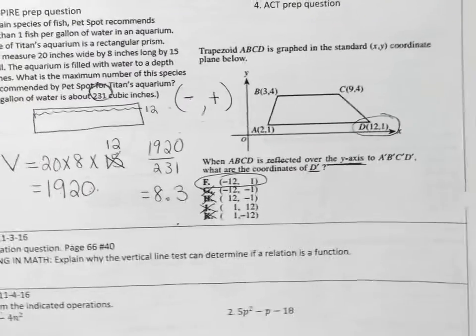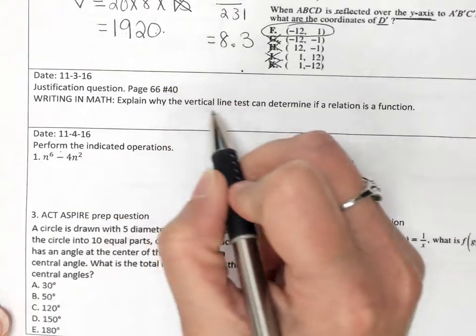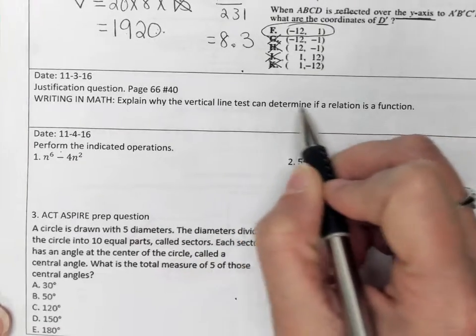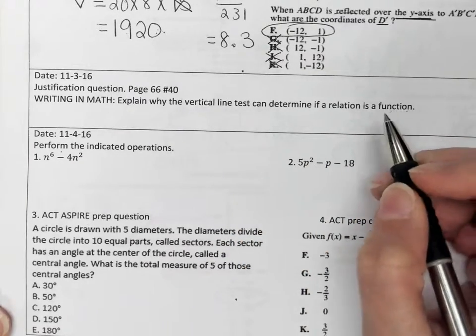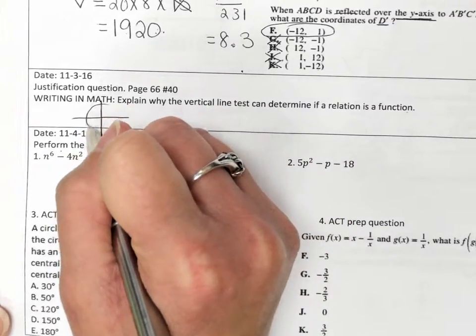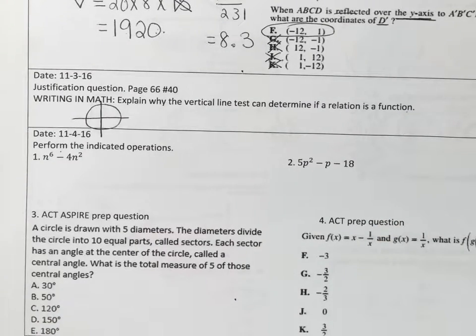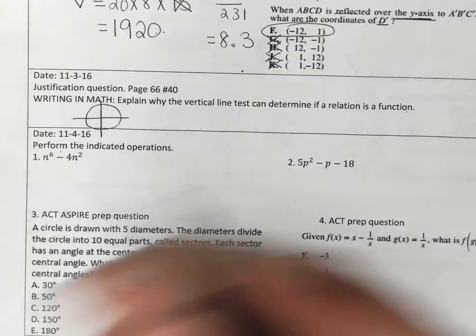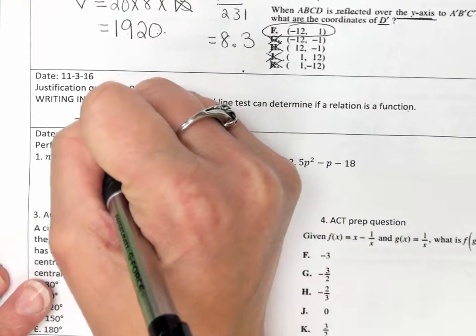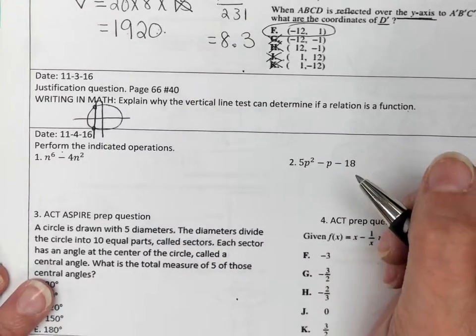All right, here we go. Let's look at one more, because we didn't really do one yesterday. Okay, so explain why the vertical line test can determine if a relation is a function. So what is the vertical line test? If I were to give you this, how would you use the vertical line test, Jonathan? Just draw a line down one x-axis. Okay, so how many times does this hit? Twice. Twice, and it cannot hit twice, right? It can only hit once.